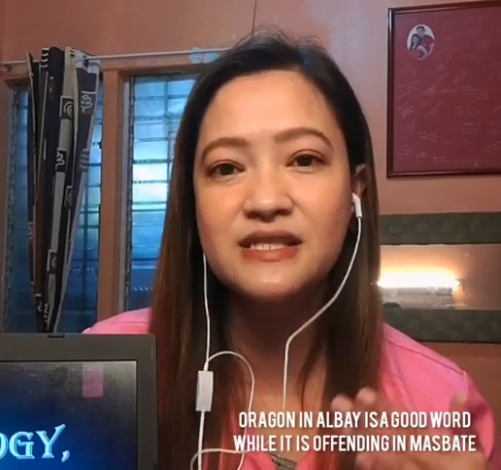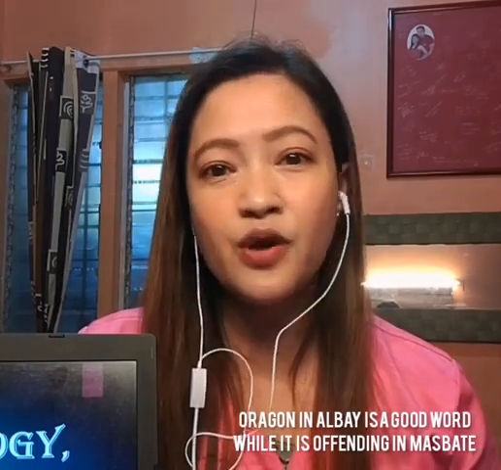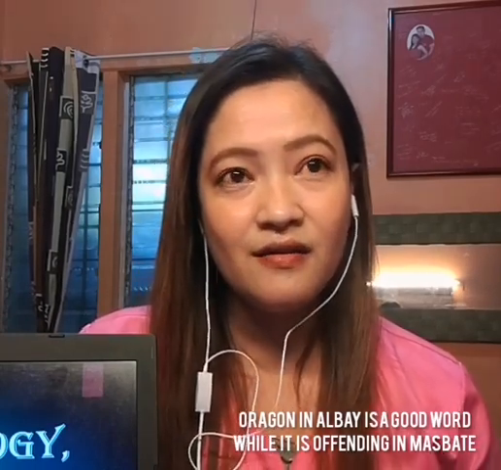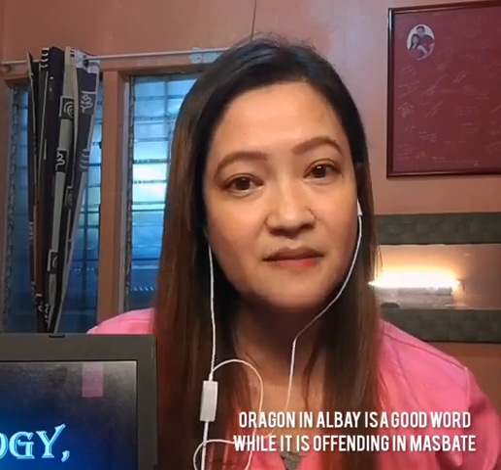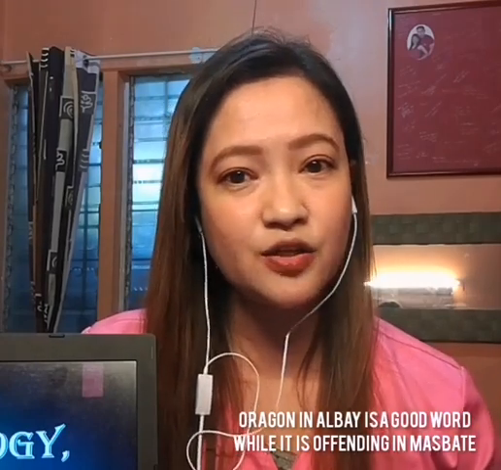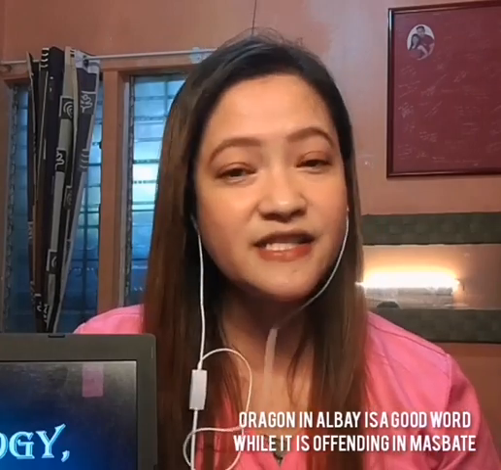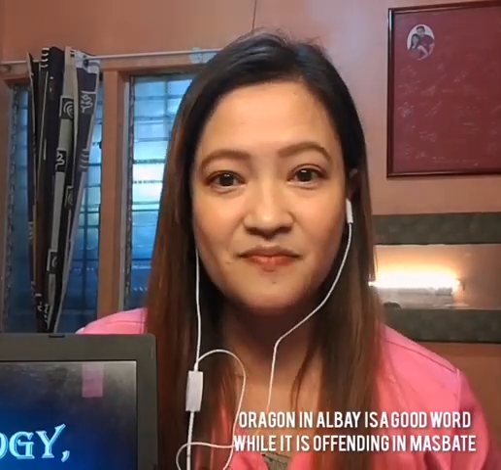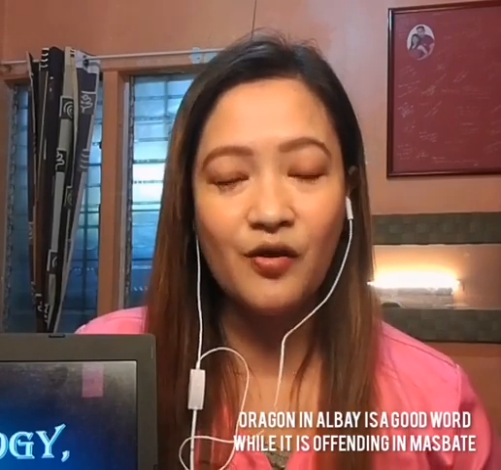Because when we say Oragon in Albay, it means someone is very smart and has special skills in something. When we speak of Oragon in Albay, that means magaling, that means matibay. But when we speak to a Masbateño and we say Oragon, and somebody from Masbate hears you saying Oragon, well, that is a word that is somehow offending to Masbateños, because Oragon in Masbate is somewhat malandi, something like that. Alright, that is Oragon in Masbate.